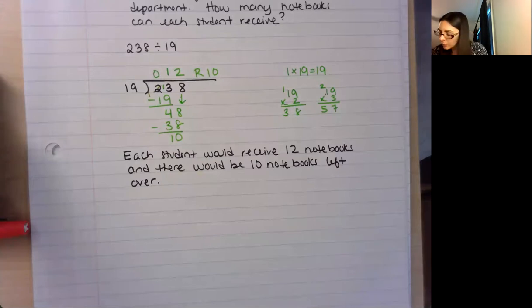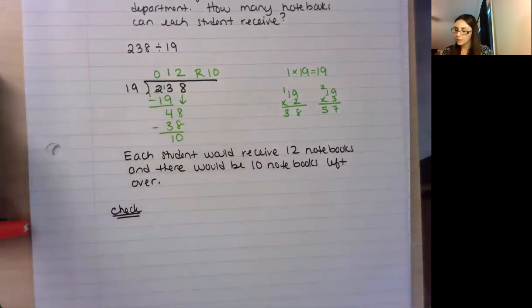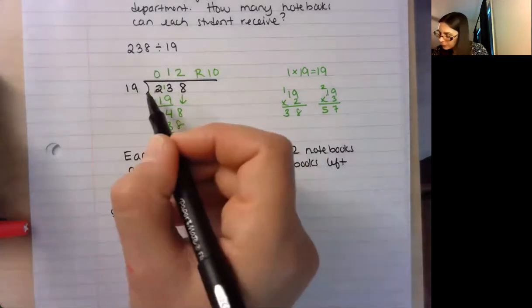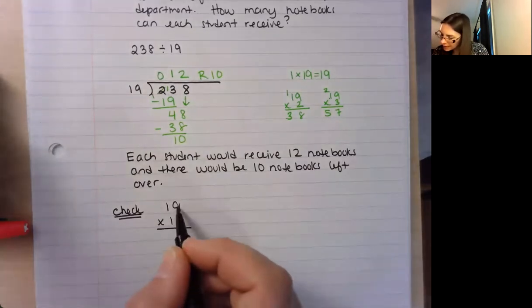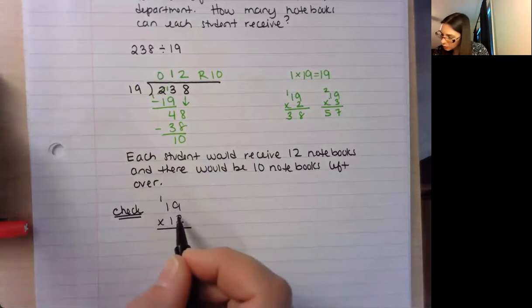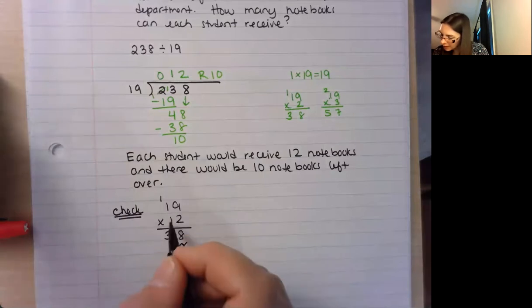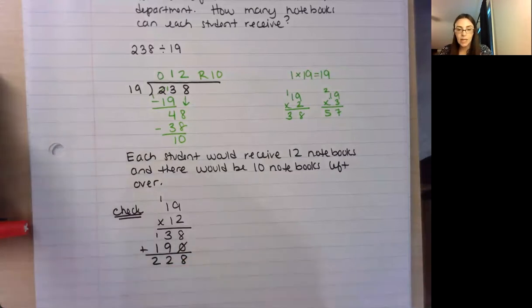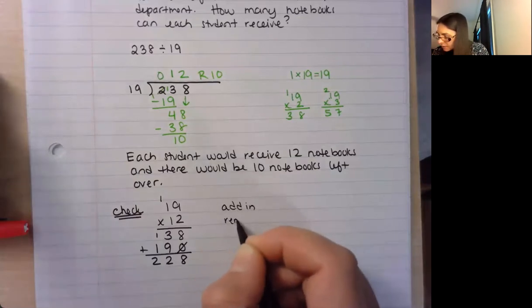Now, one thing I do want to note is, how do you check something with a remainder? And you do check by multiplication. So you're going to start by multiplying your 19 by your 12 here. So 2 times 9 is 18, carry the 1. So 2 times 1 is 2 plus 1 is 3. I'm going to put my placeholder in. 1 times 9 is 9. 1 times 1 is 1. And I get 228. And then what you do is you add in the remainder at the end.